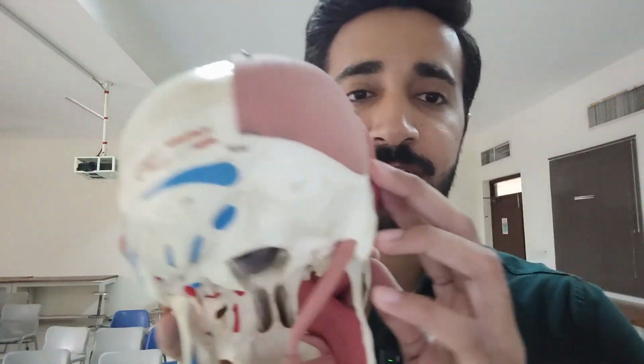So this muscle over here, this is originating from the lateral pterygoid plate, which you can see over here. This is the medial one. You cannot see any muscle originating from here.